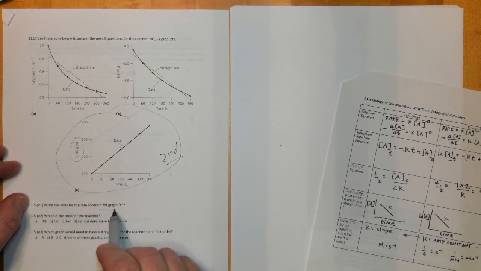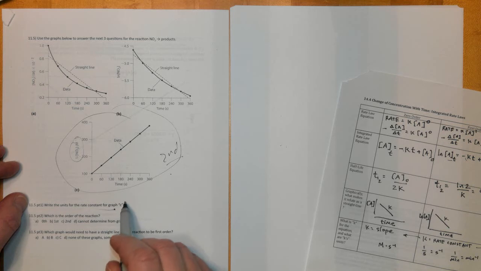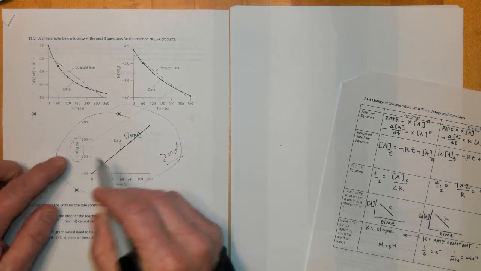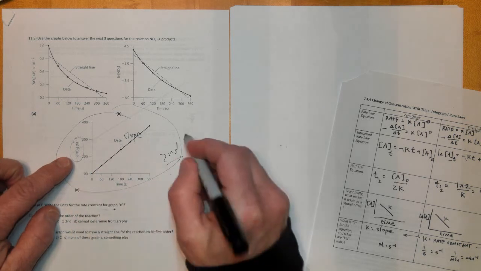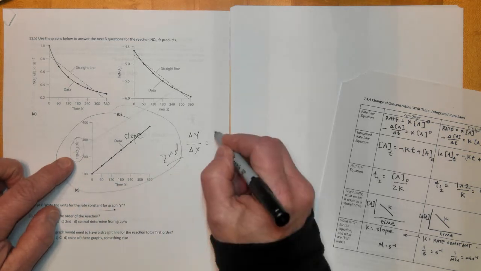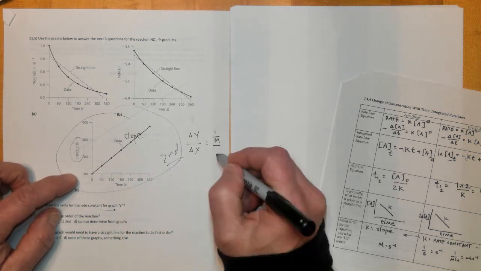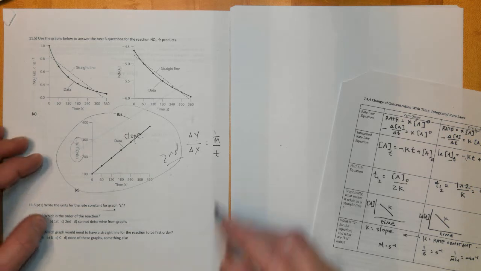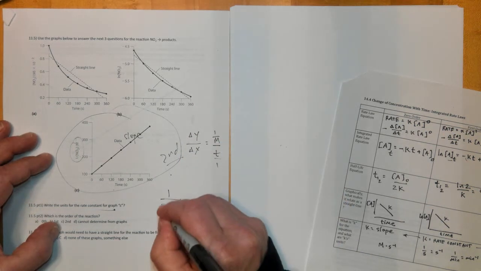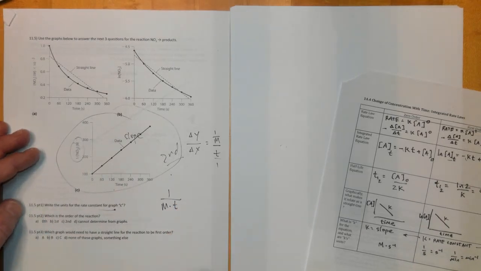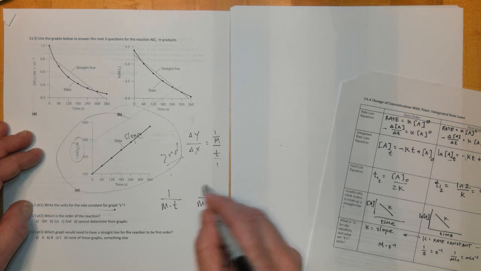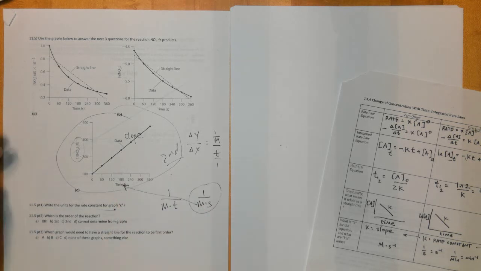It says write the unit for the rate constant. So the rate constant, remember, is the slope of this line. And since the slope is change in y over change in x, the change in y would be 1 over molarity over time. And so if you put this over 1 and then multiplied by the inverse, you'd get 1 over molarity times time, which is 1 over molarity times seconds, because time right here is in seconds.